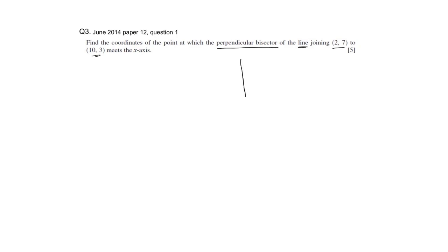It's very important for you guys to visualize what's happening. We have a line that is passing through 2, 7, let's say, and 10, 3. And the perpendicular bisector of the line joining these 2 points. So a line, let me draw a line for you guys. So this is a line passing through these 2 points, and we have been given a perpendicular bisector.